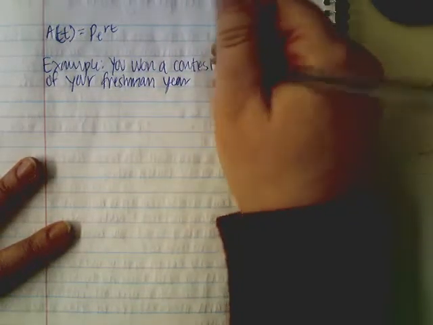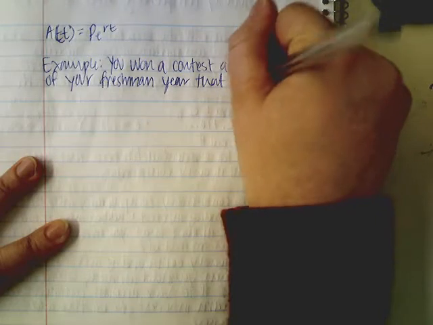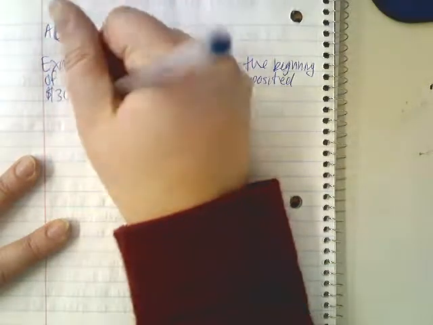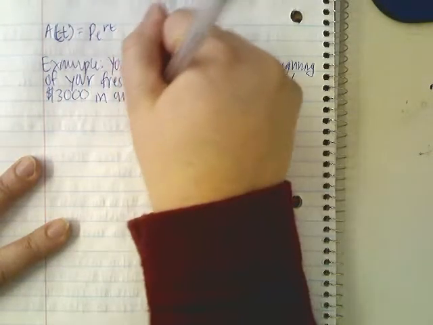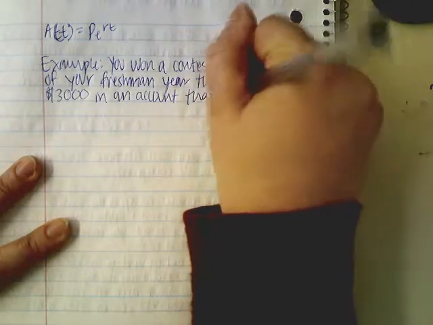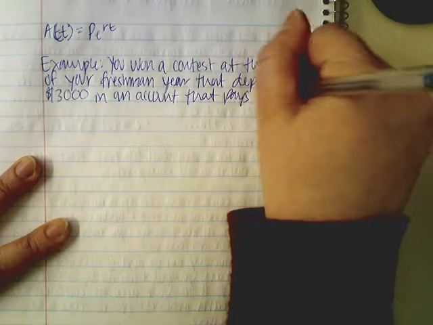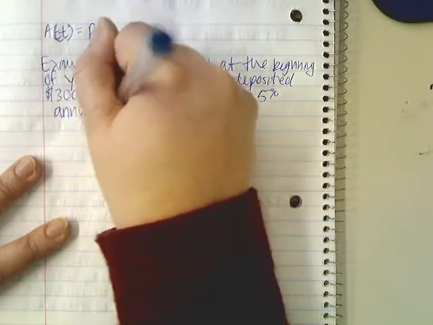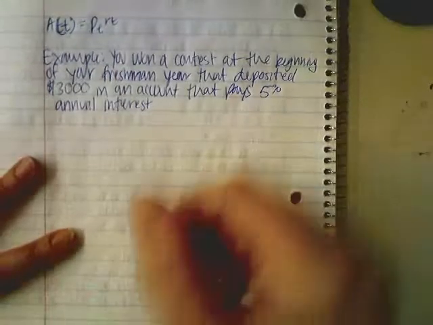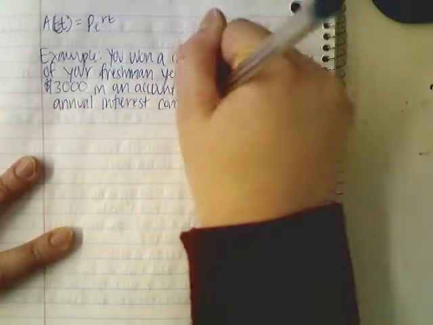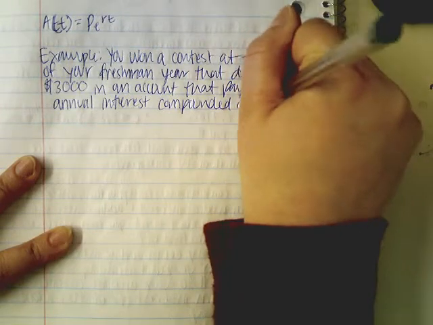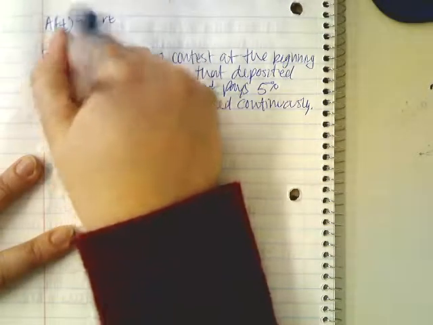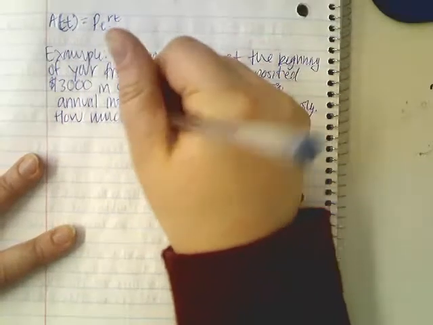You deposited $3,000 in an account that pays 5% interest annually, compounded continuously. How much will you have after you finish high school 4 years later? Assuming you take 4 years to finish high school.